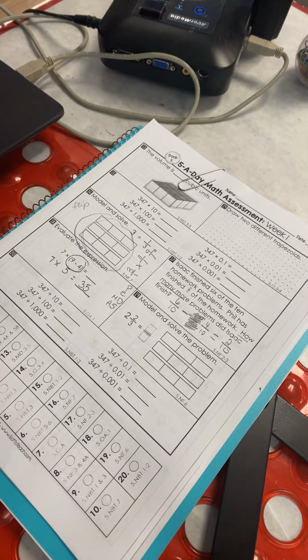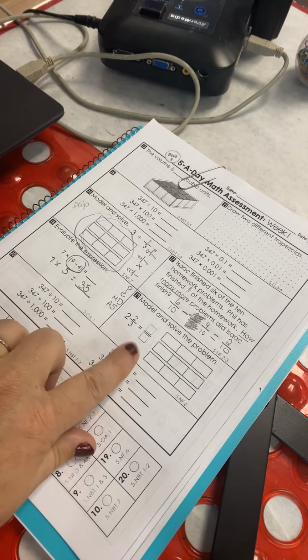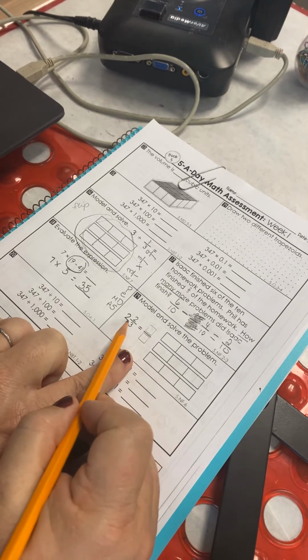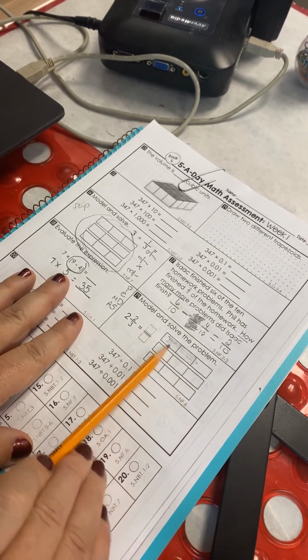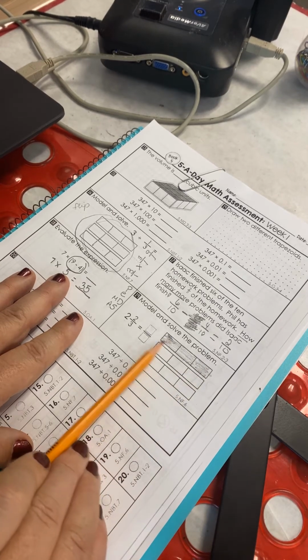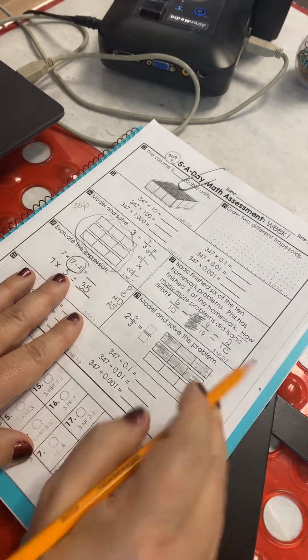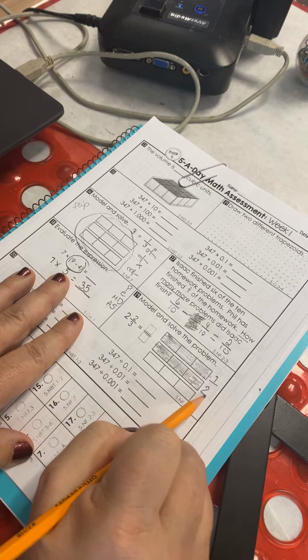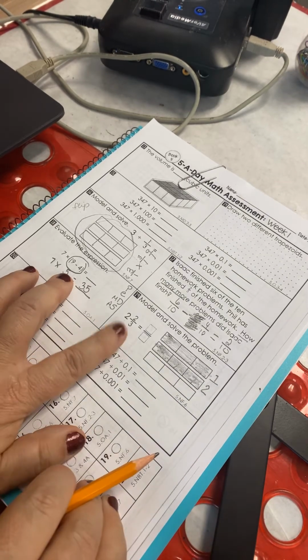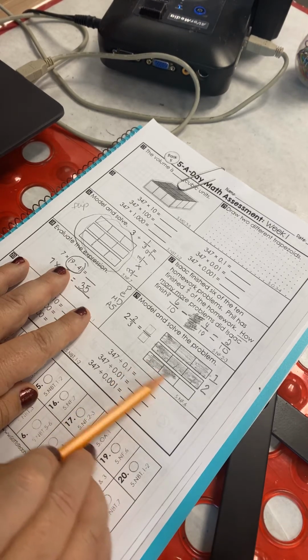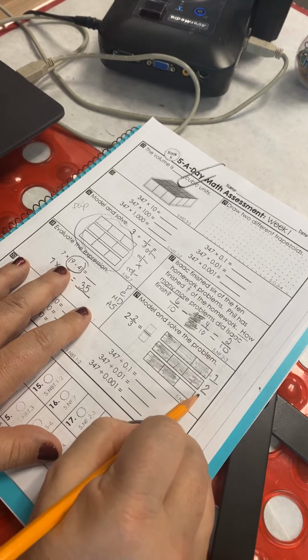All right. Next one. Model and solve the problem. 2 wholes and 2/3. That is a mixed number. And I want to take it back to that improper fraction. Okay? So I'm going to fill in 2 whole bars because that says 2 wholes. So I'm going to fill in this one. And I'm going to fill in this one. Because that gives me 1 whole, 2 wholes. And then I'm going to fill in this 2/3. So 1 piece, 2 pieces, and I have filled in 2/3.